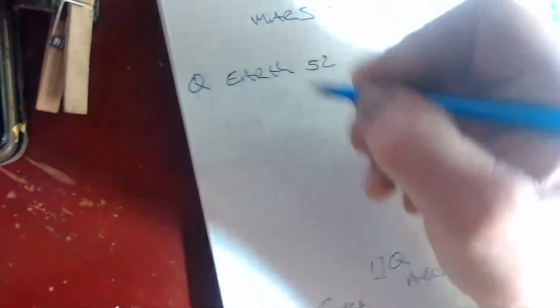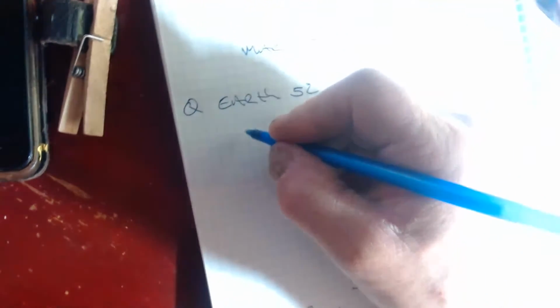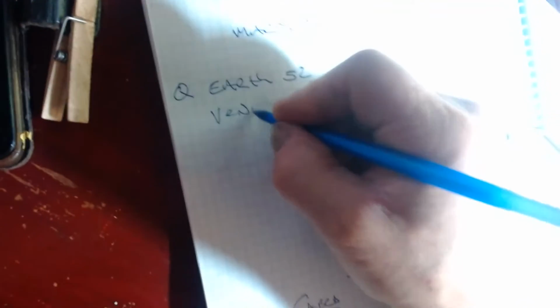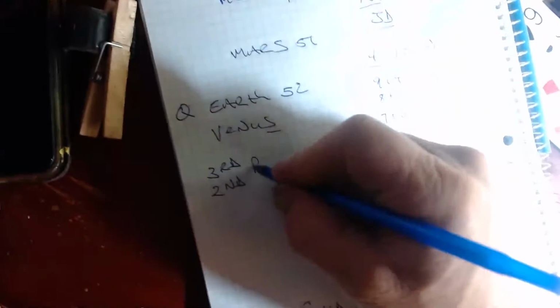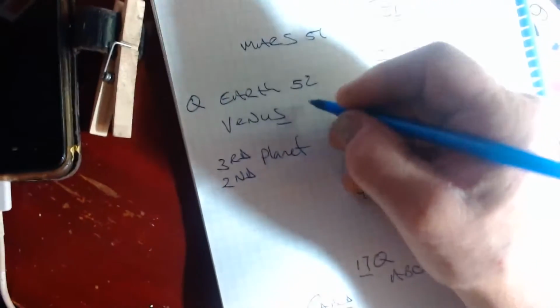So we did Mercury and Mars, and now I want to go down and do Earth and Venus. I'm doing this basic because there are so many things that go with this. This is the third and the second planet. So Venus is number 81, by the way.